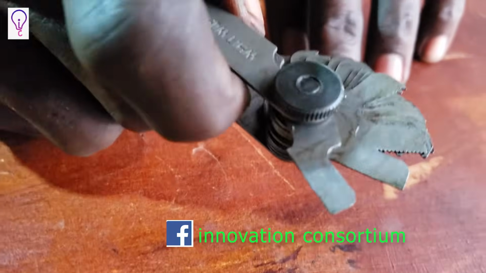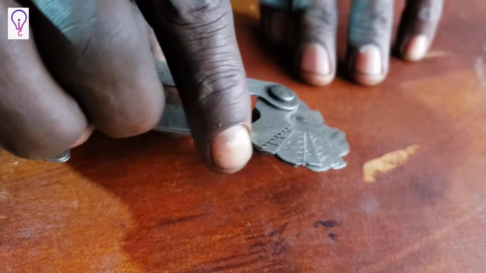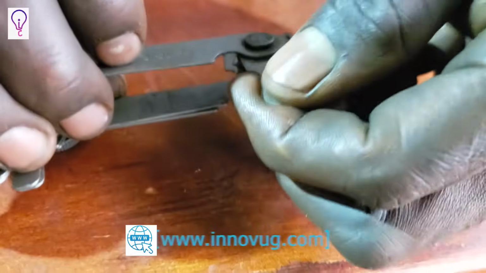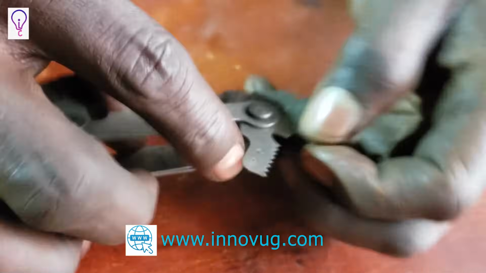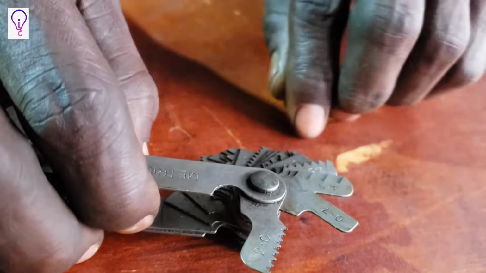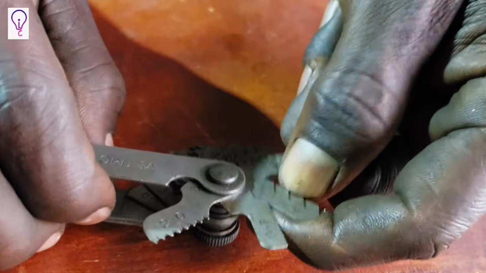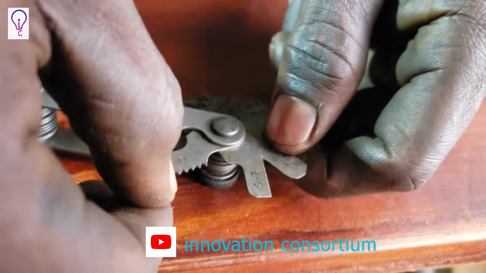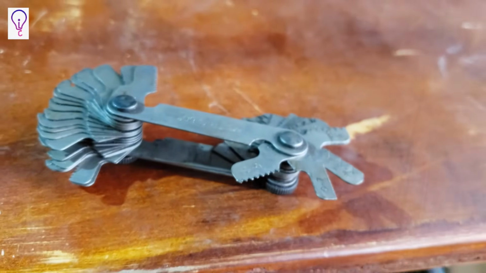The first one, as you can see, from this end we have a 2.0. So this leaf, if you separate it from the others, has a pitch of 2.0. The second one has 0.7. They are just leaves, but they have these teeth, which are the pitches of the screw threads, as I'm going to explain further.